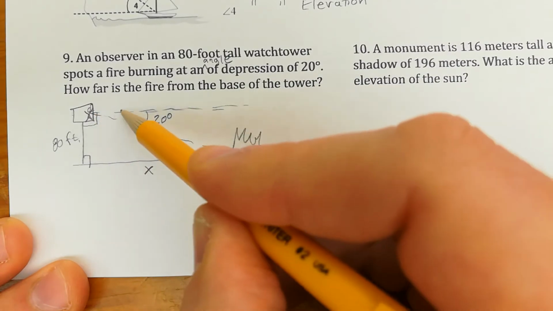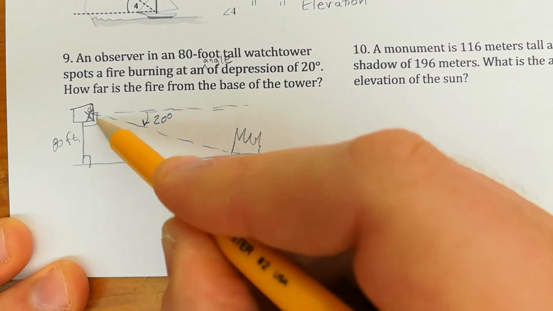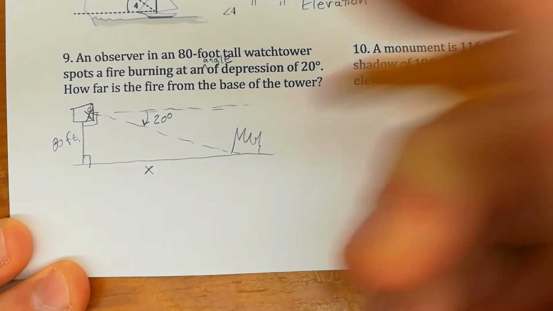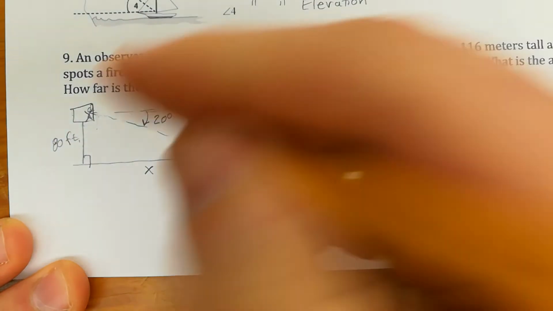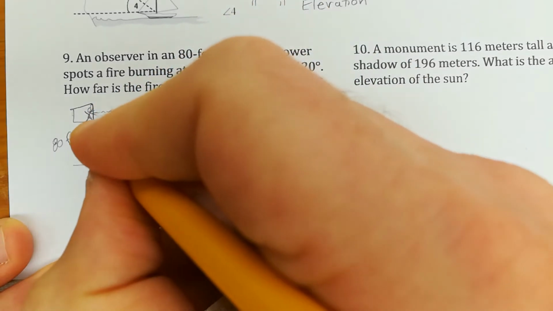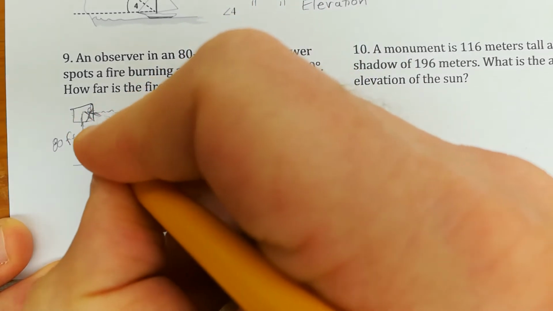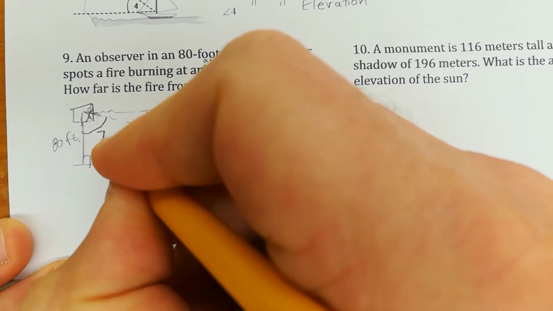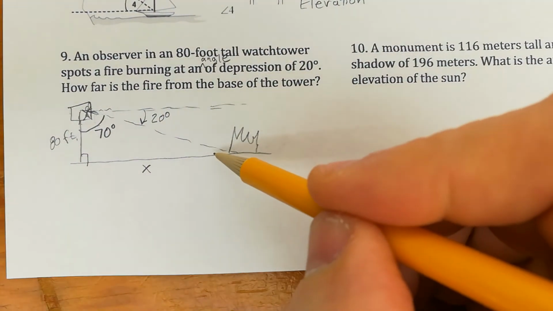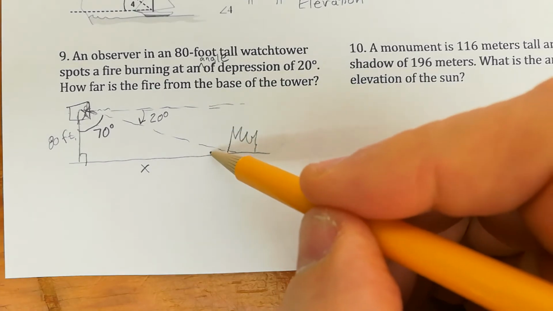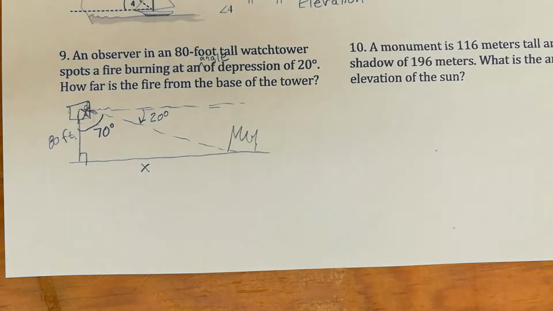So if this is 20 degrees and the whole thing is 90, this part of the angle right here is going to be 70 degrees. You could also think about parallel lines, and then this would be 20 degrees. Either way you do it.